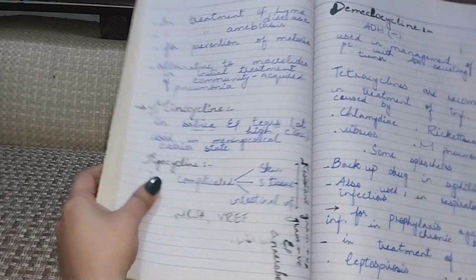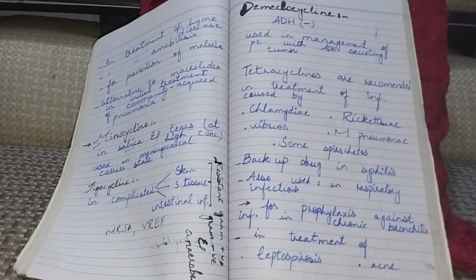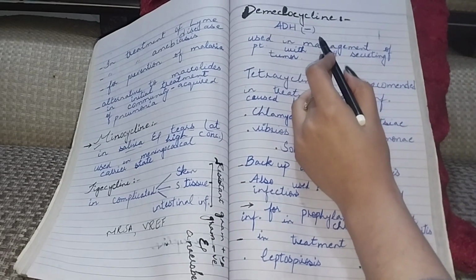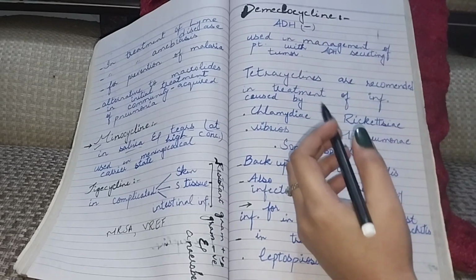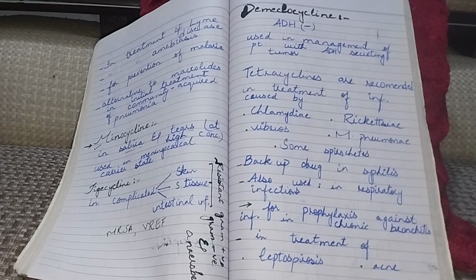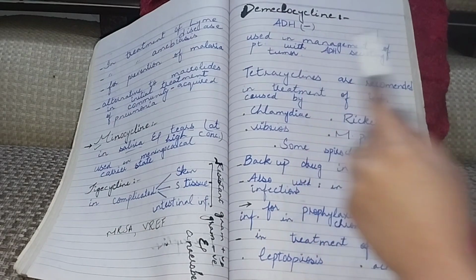Next one is demeclocycline. Demeclocycline inhibits the renal actions of antidiuretic hormone. So it is used in patients that have ADH secreting tumors. So demeclocycline is used in the management of patients with ADH secreting tumors.